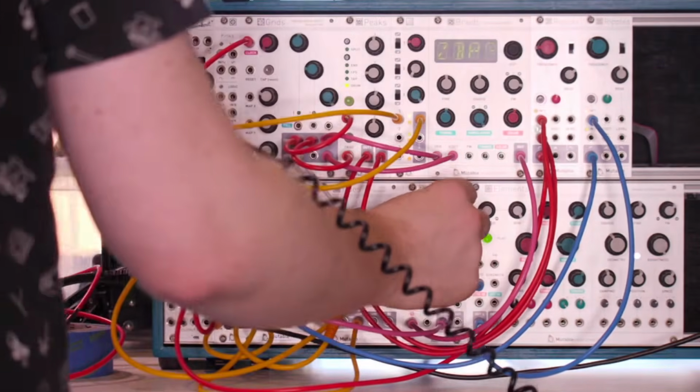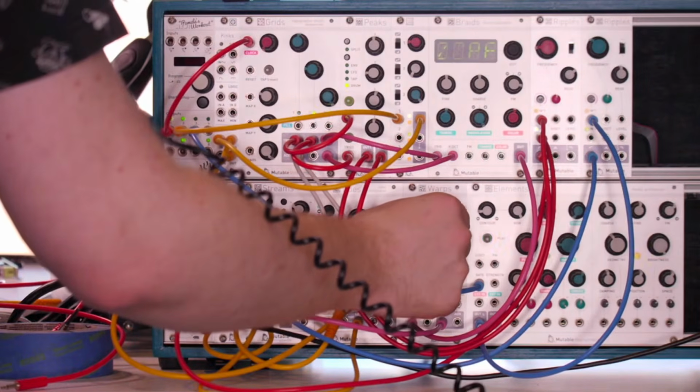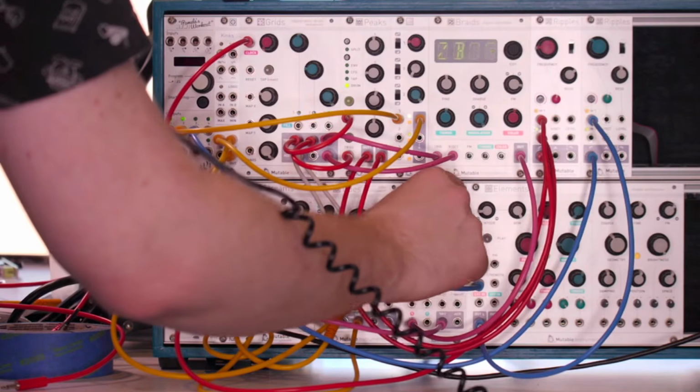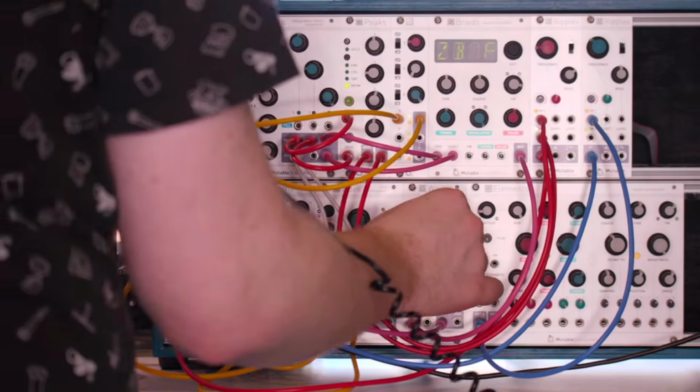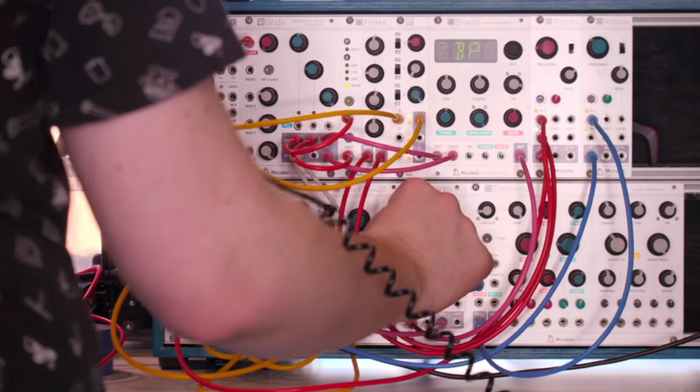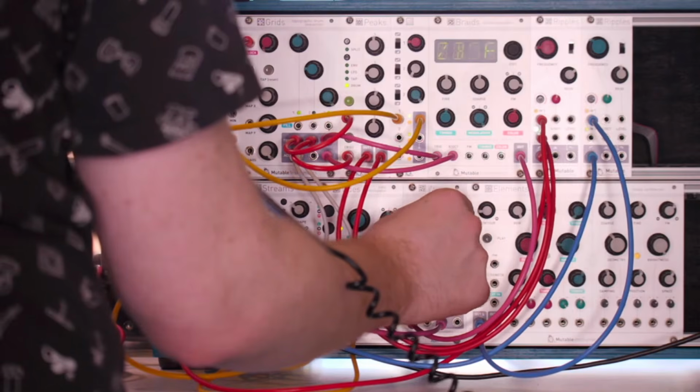So, I mean, warp sounds amazing. I can see why a lot of people like having one of these around.